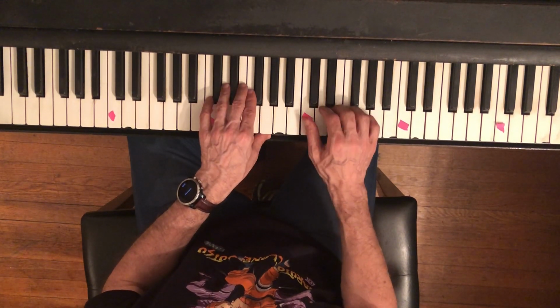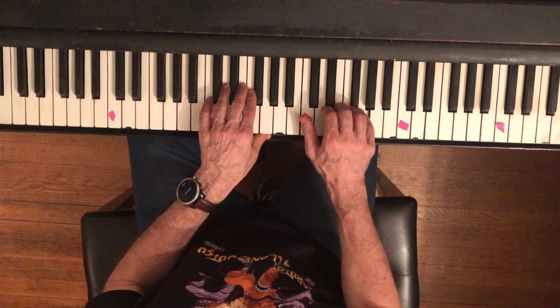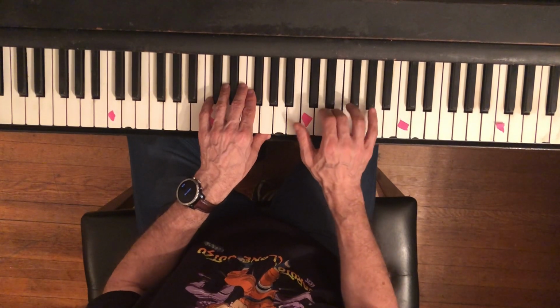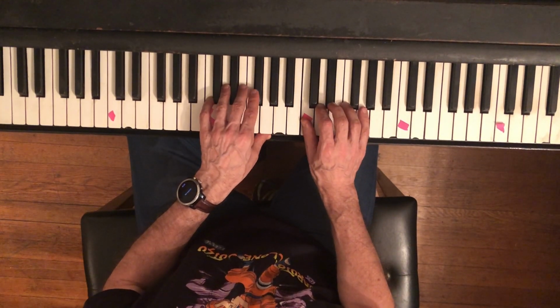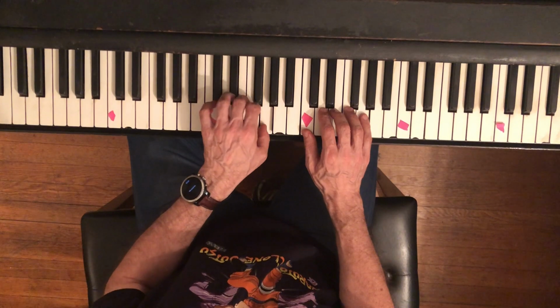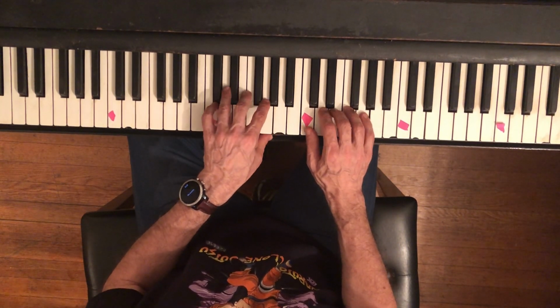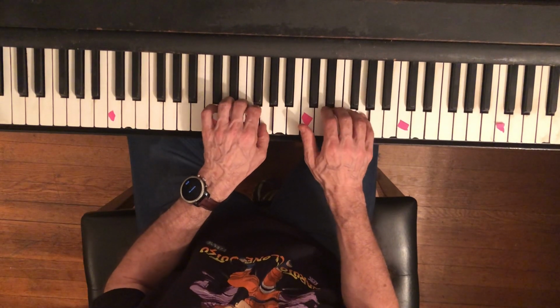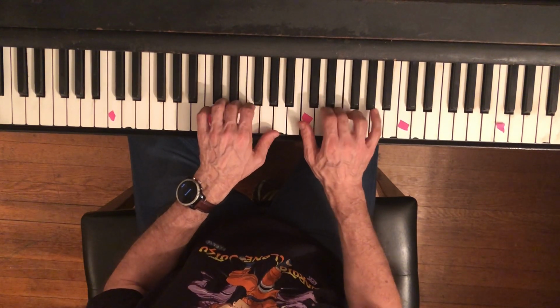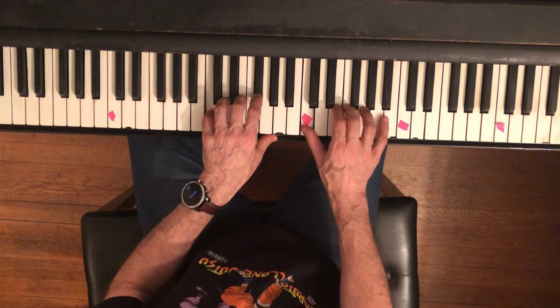And here's the right hand. Now left hand. 1, 2, 3, 4, 5. Now both together. Now for fun.